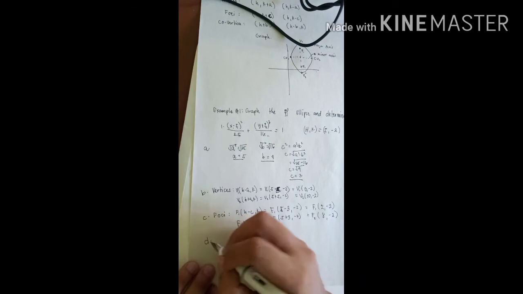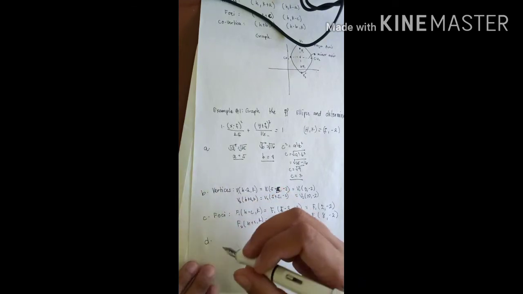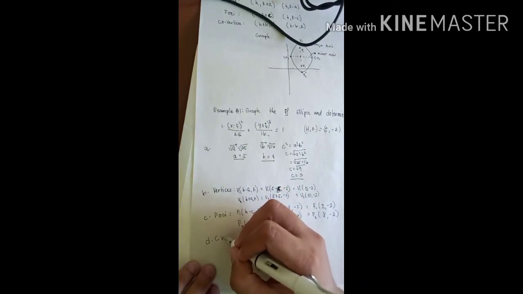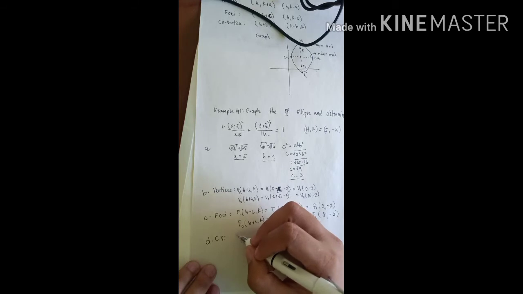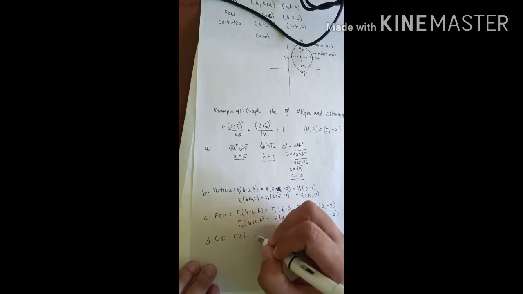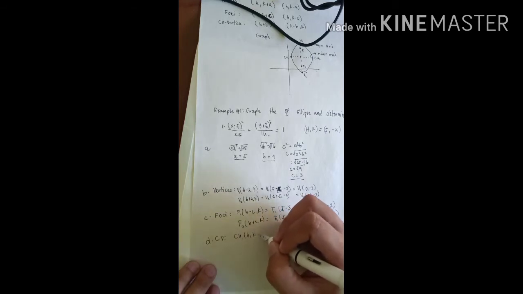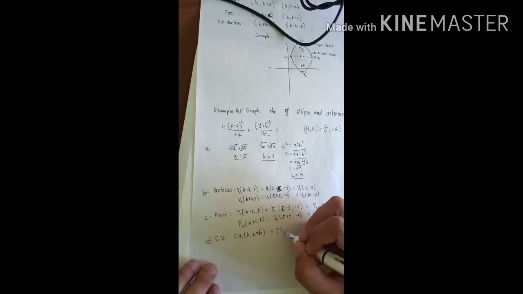Next, the covertices or the CV. So CV sub 1 is equal to h, k plus b, that is 5, negative 2 plus 4.